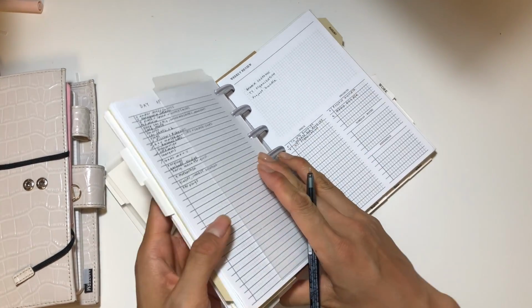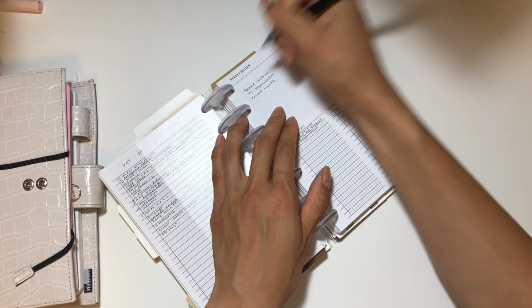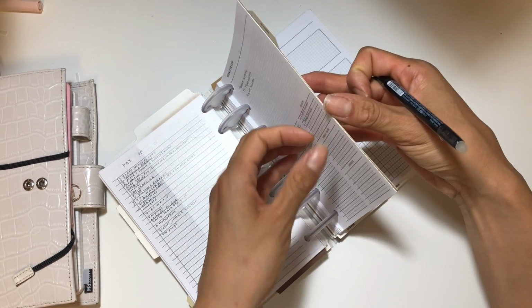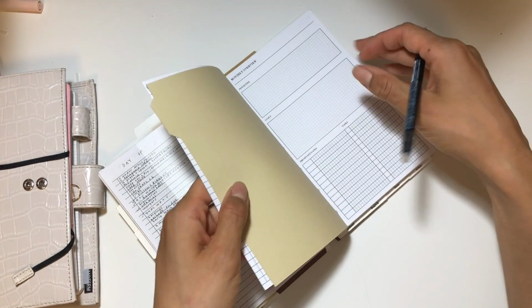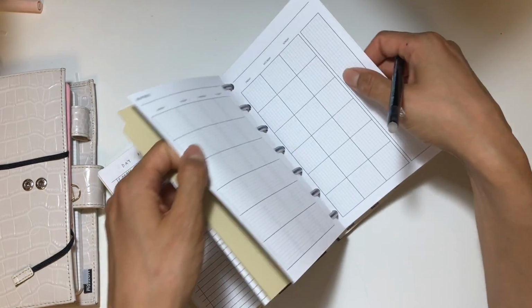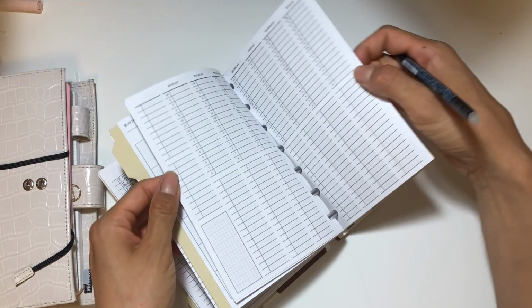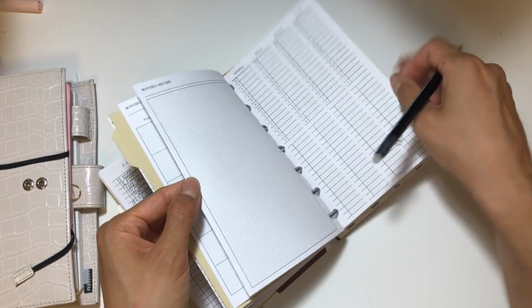And so that's that. And then now I will do some customs I'm doing for Gemma, who's Gem Plans on Instagram. She's the sweetest. I love her. I've followed her since day one, and she's just the sweetest person. Okay, so let's get started.